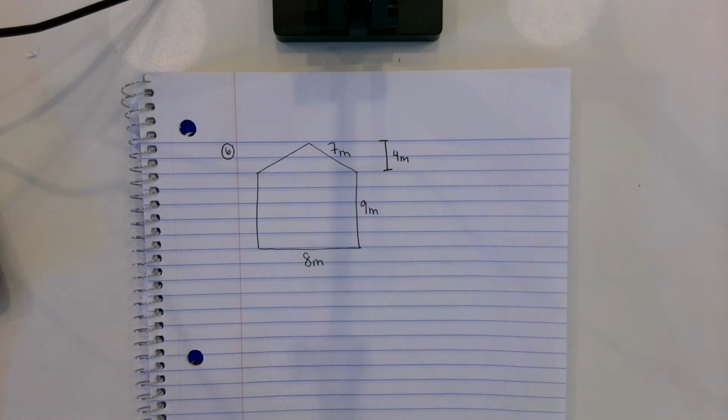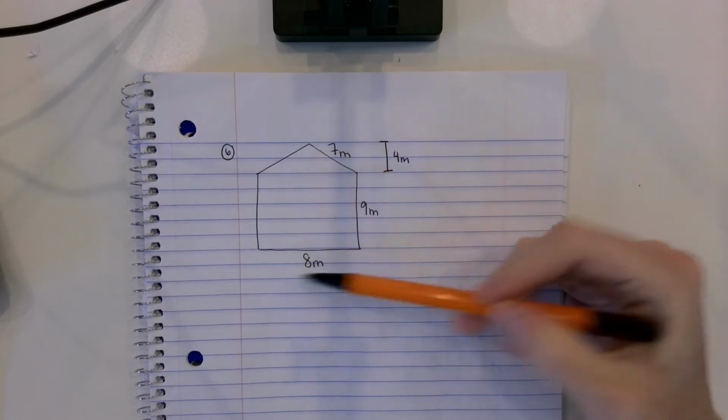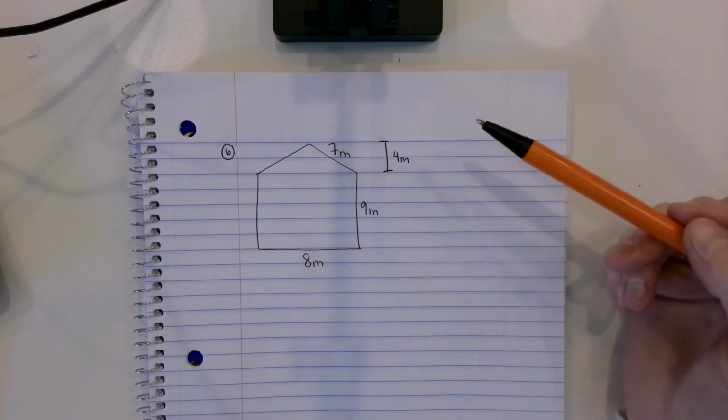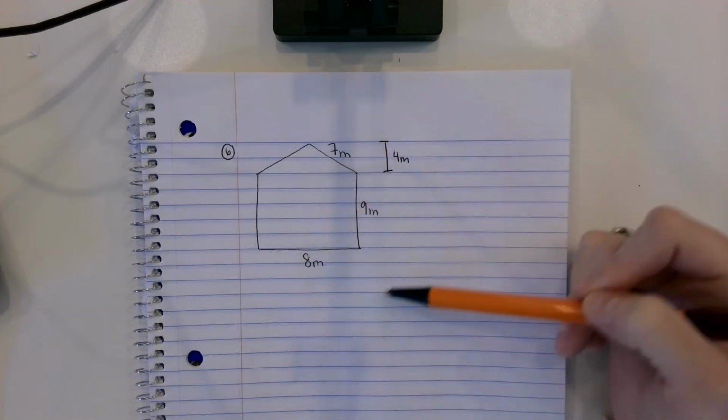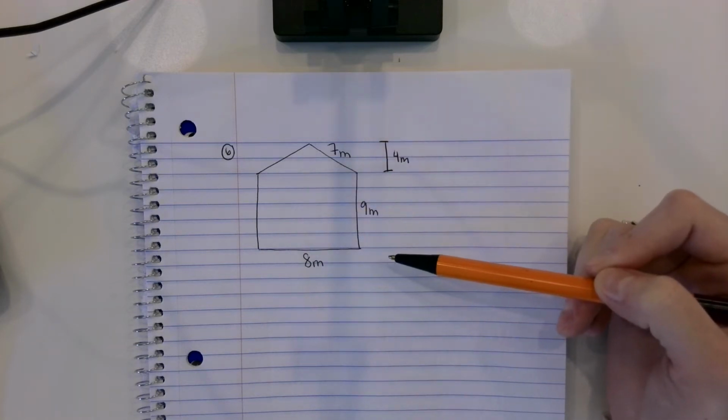You know, one thing I forgot to put on that review is area of composite figures. So remember, a composite figure is just a figure of other shapes put together. So here, this is a pentagon. We don't know a formula for area of a pentagon, but what we do know how to do is break this apart. So go ahead, pause, and get your answer.